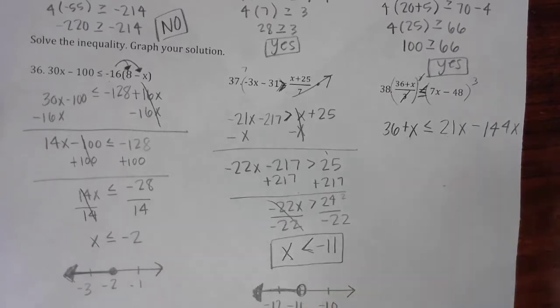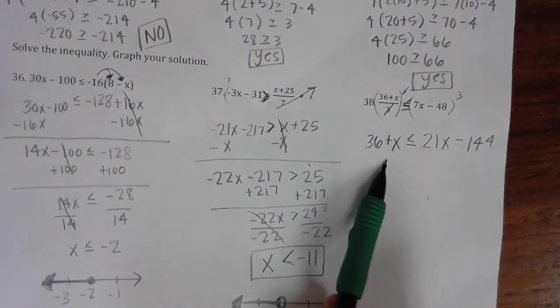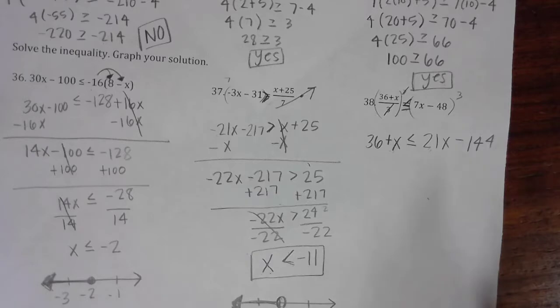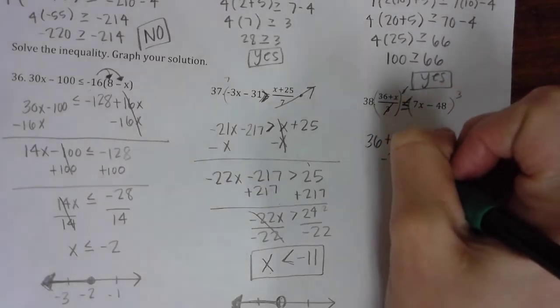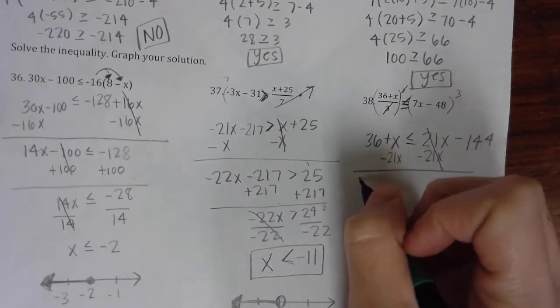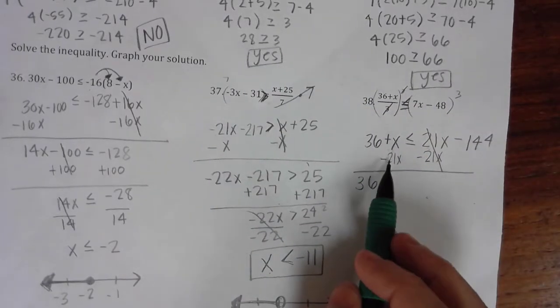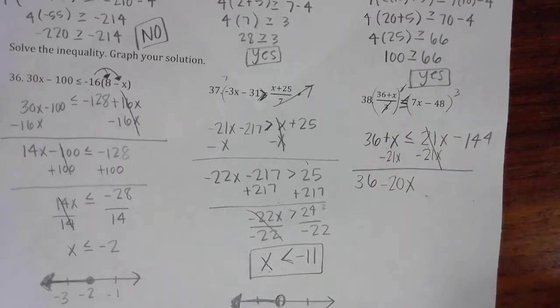It does not matter. I'm sorry, that's not supposed to be an x. So you can subtract x or subtract 21x. I'll just subtract 21x from both sides. So I have 36. 1 minus 21 will give me negative 20x. Okay?